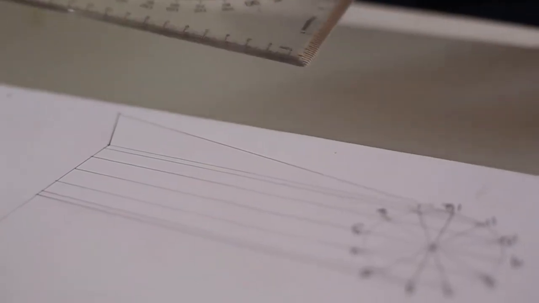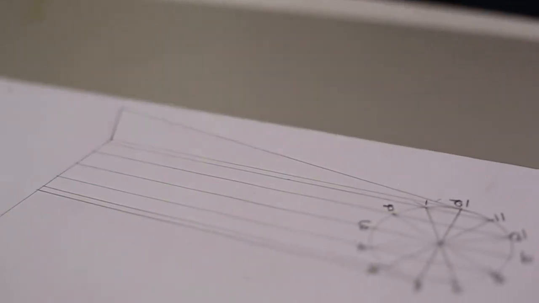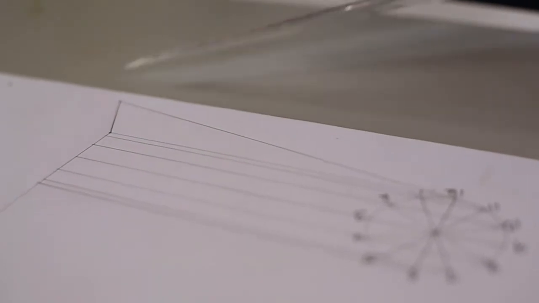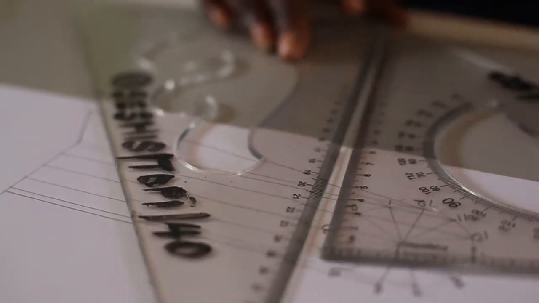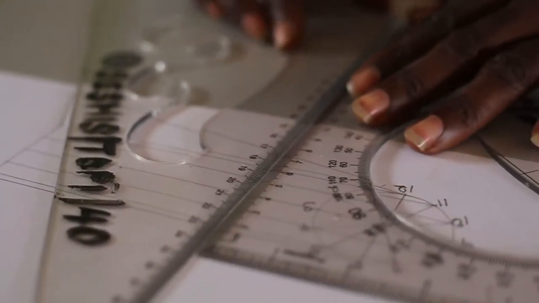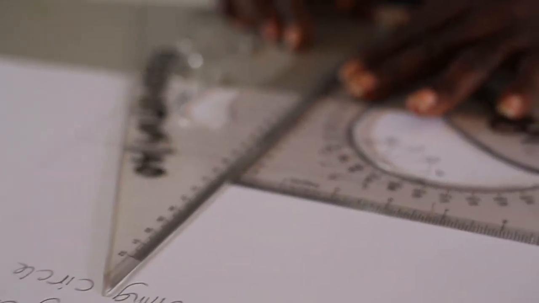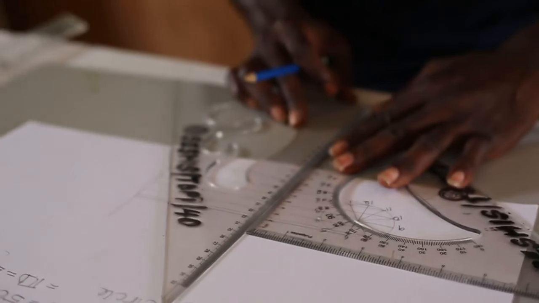All right. Then, with the aid of your set square, you manipulate it. Manipulation of set squares. Then you try to place one of your set squares along the line drawn recently.